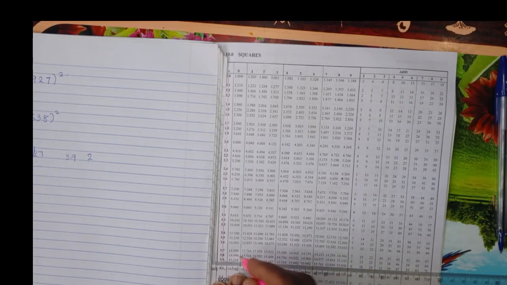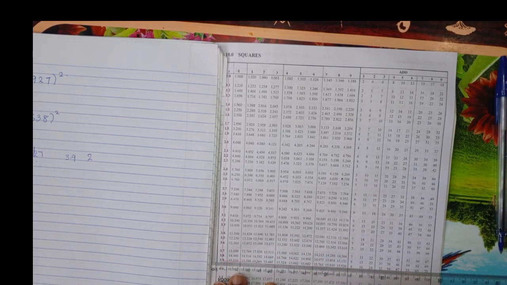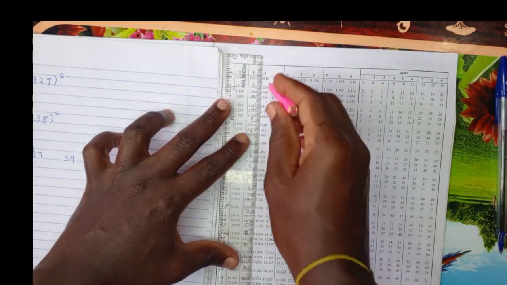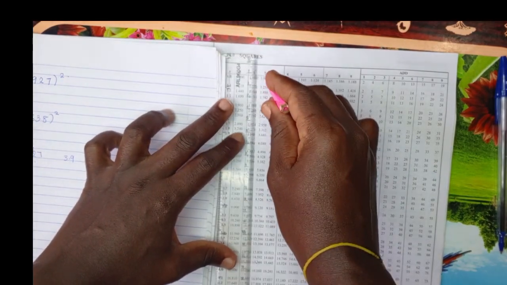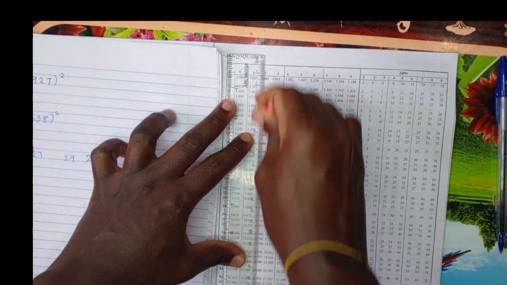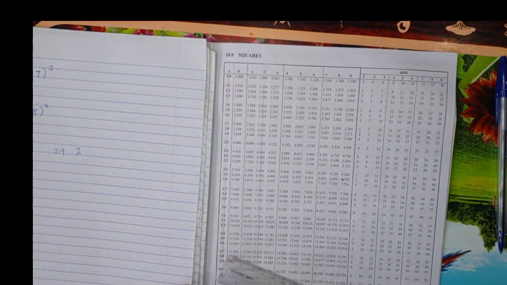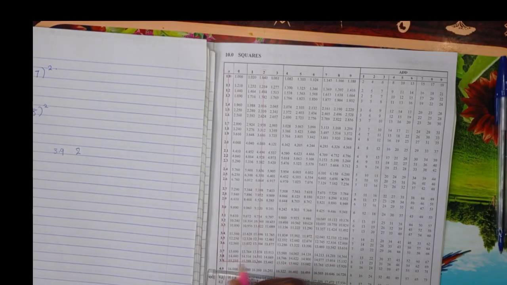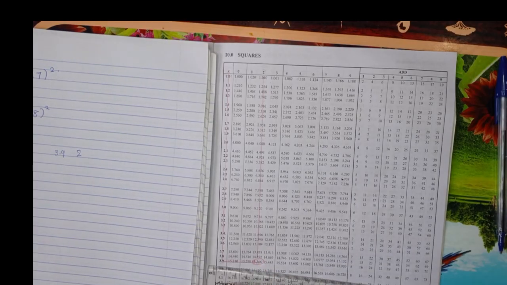Let me also highlight that there for you. So where they intersect, this number here is the one that you're supposed to note.